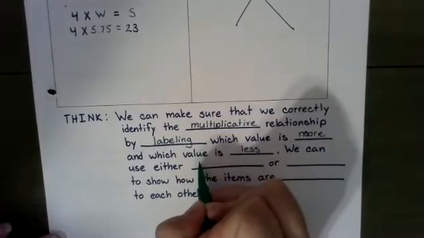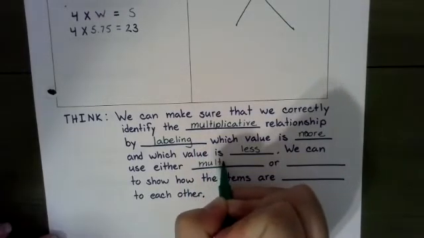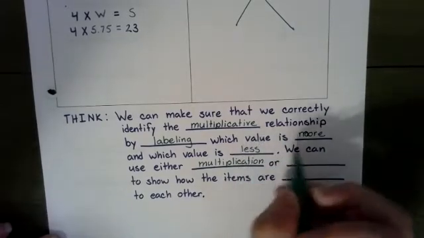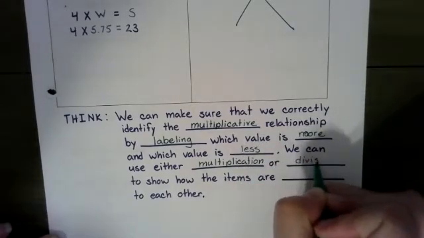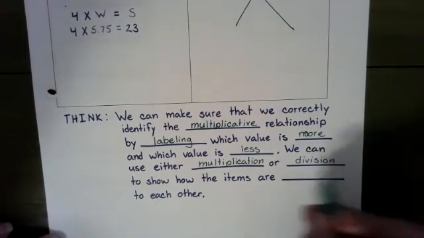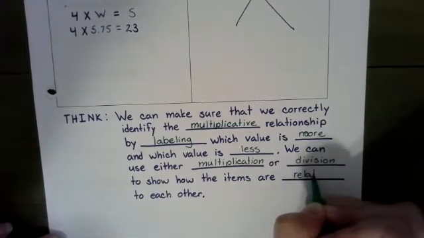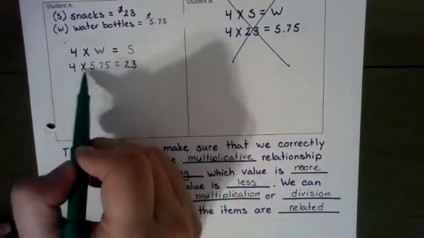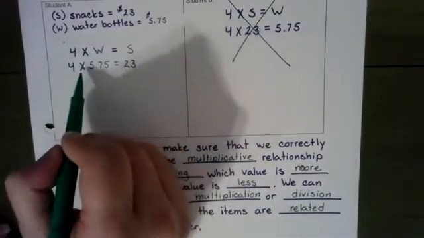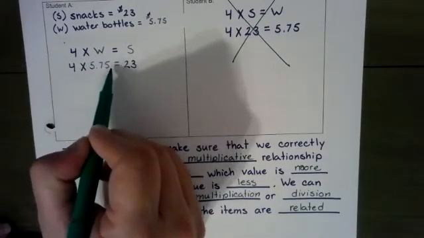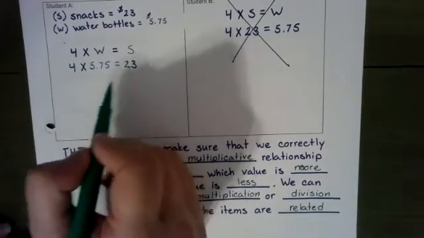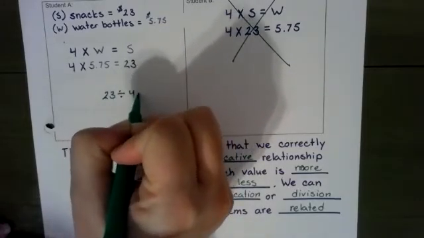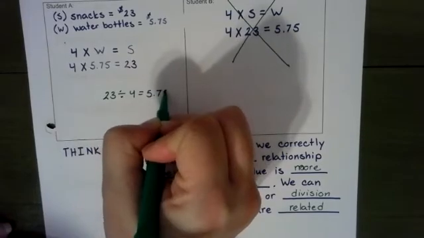We can use either multiplication or division to show how the items are related to each other. Student A used this way to write the equation. 4 times 5.75 is equal to 23. They could have also done 23 divided by 4 is equal to 5.75.